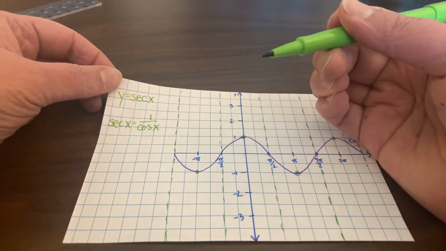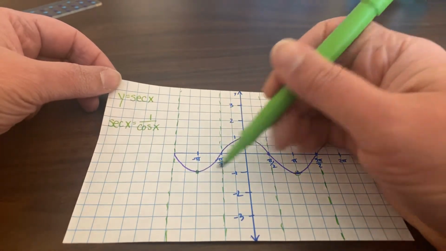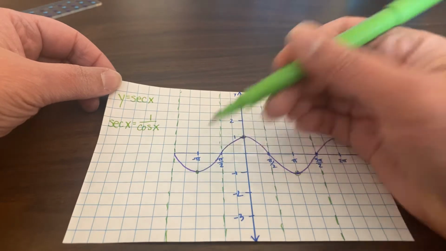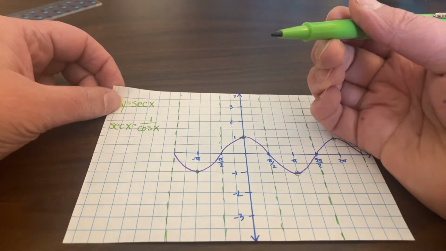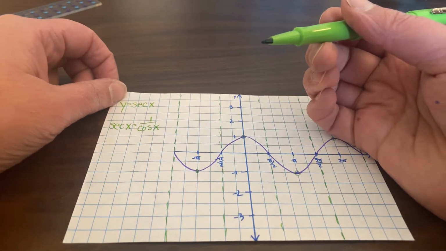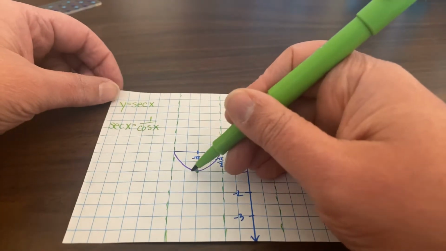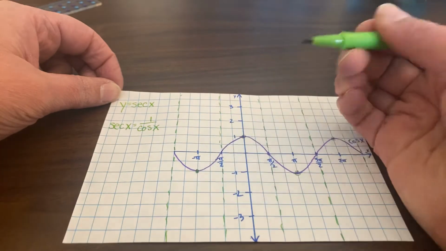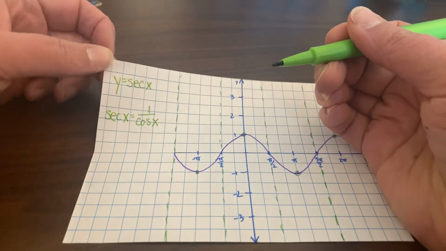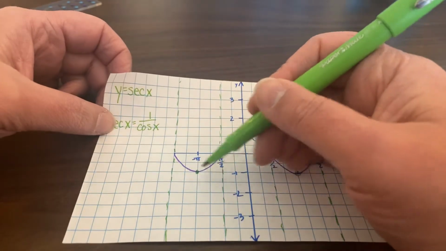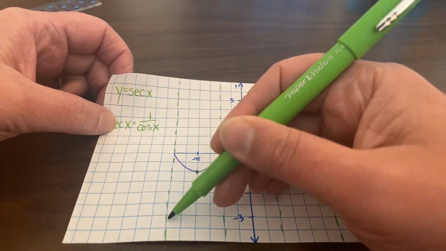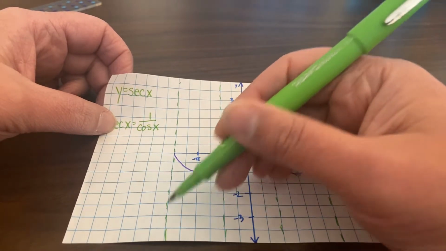What's the reciprocal of the y value here, -1? The reciprocal of -1 is just -1. All right, 1 divided by -1 is -1. And so the secant function also goes through that point. Now, what will happen as we approach either asymptote?